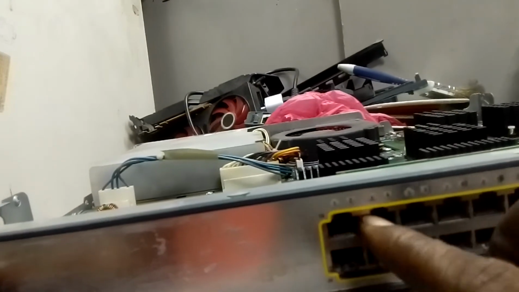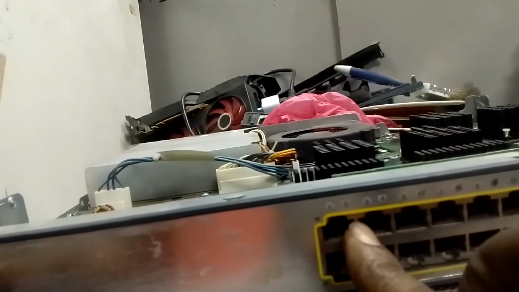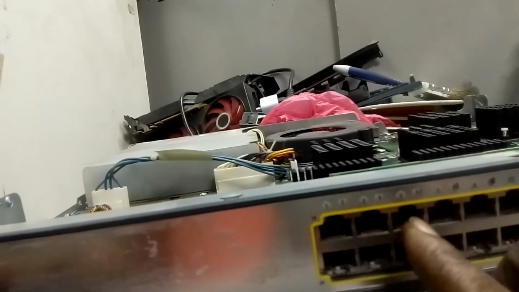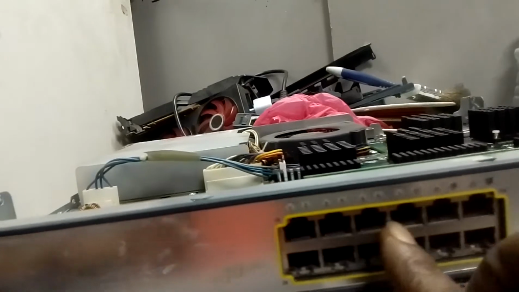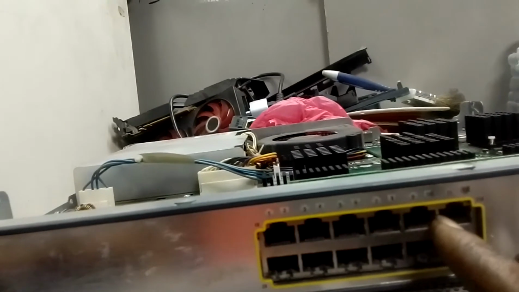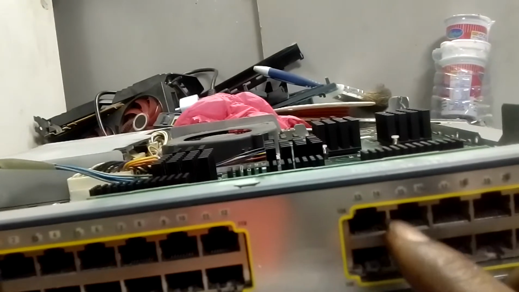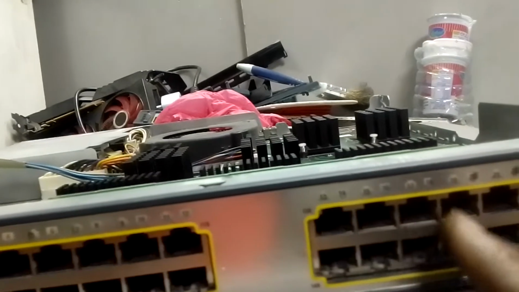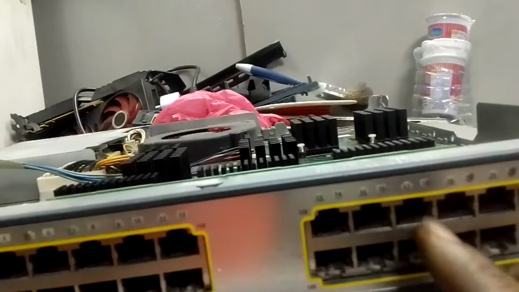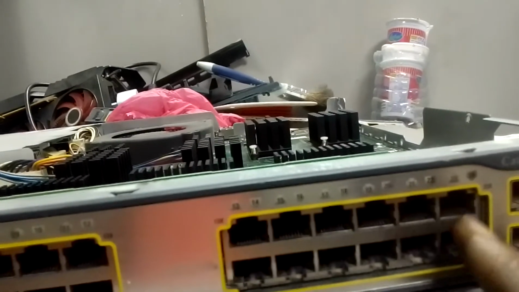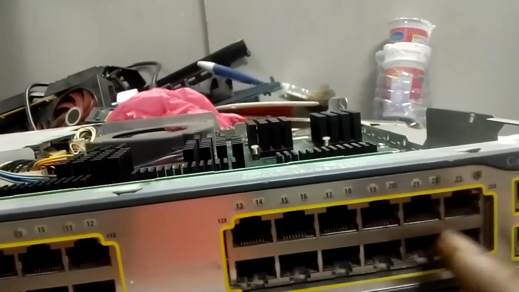So let us count it 4 by 4. This 4 is 1 IC. This 4 again is 2 IC. This 4 ports again is 3 IC. Come to this side again. This 4 ports again is the 4th IC. This one is the 5th IC. The last 4 is the 6th IC.